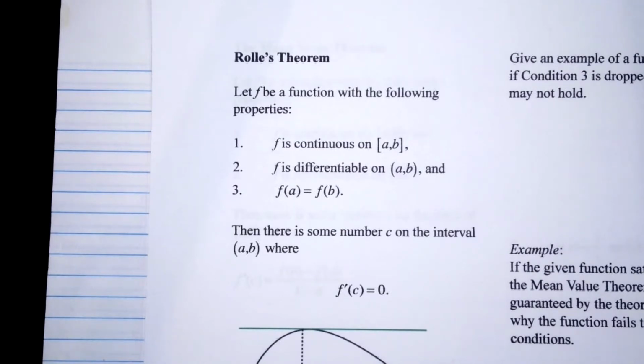Alright, here's Rolle's theorem. Let f be a function with the following properties. f is continuous on the closed interval from a to b, and it's differentiable on the open interval from a to b. So it doesn't have to be differentiable at the endpoints. And we impose the third condition that f of a equals f of b. Rolle's theorem says that if those conditions are met, then there is some number c on the interval from a to b, not including endpoints, where f prime of c equals 0.